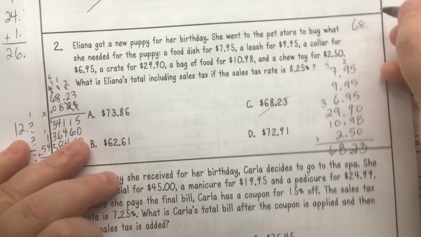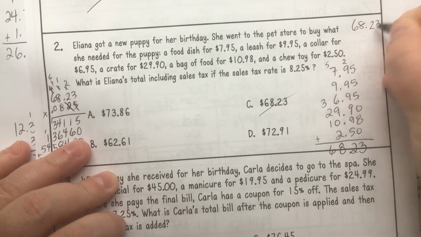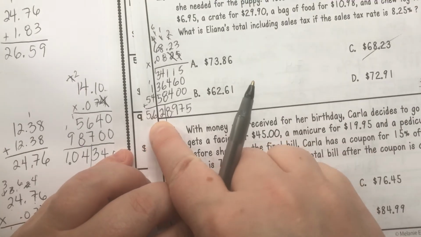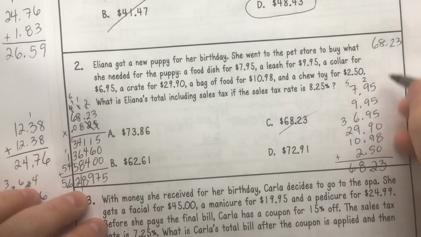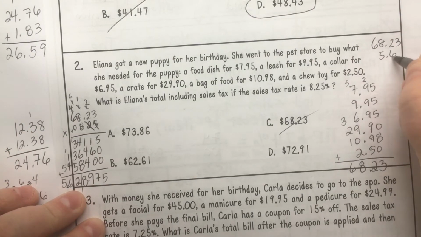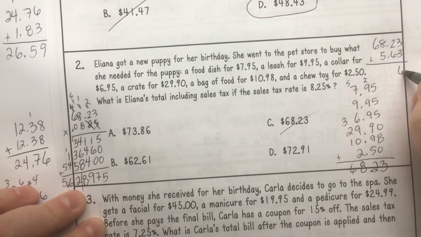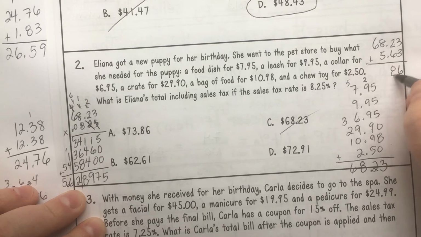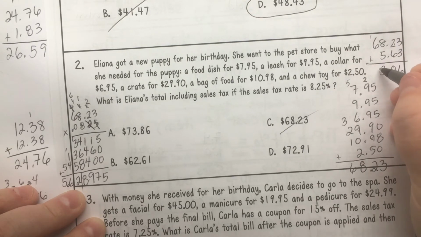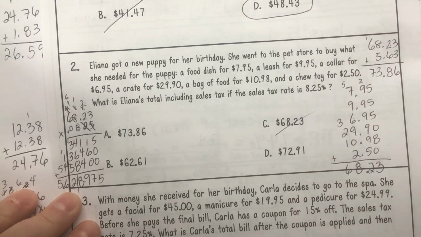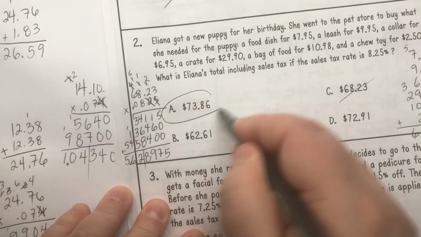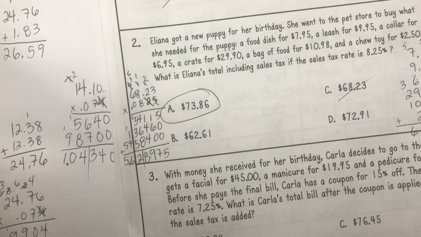We got to add our tax here, 68.23. And we're going to add our tax, $5.63, round it. 3 plus 3, 2 plus 6, decimal. 8 plus 5, and 6 and 1. So our total price right here, $73.86.